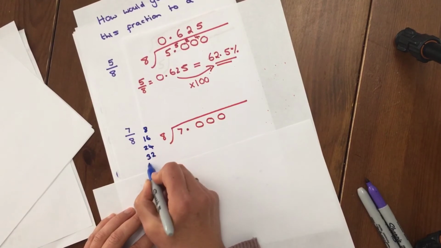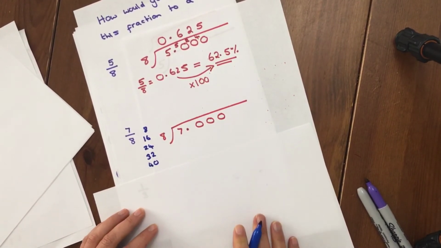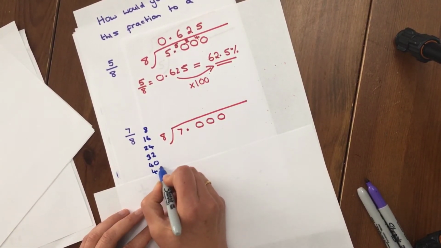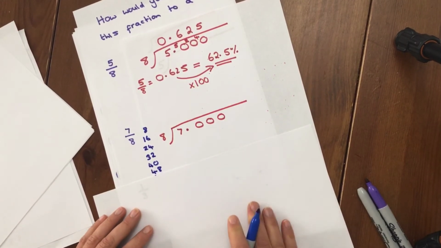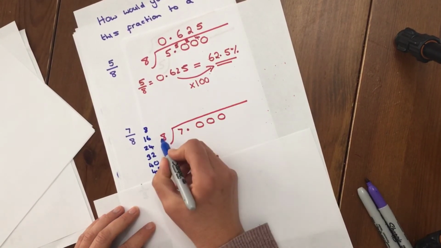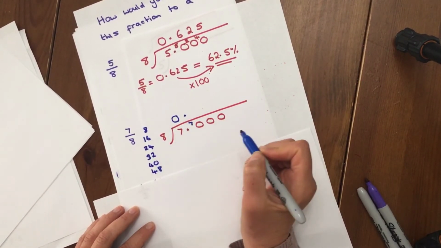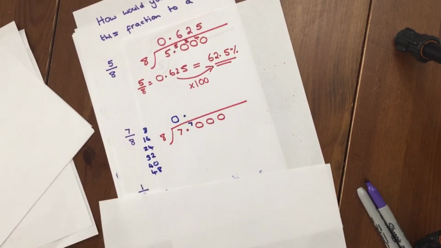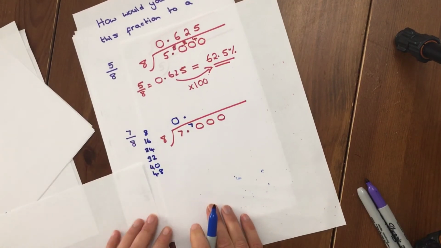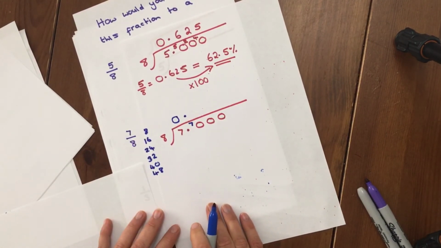I'm just adding 8 on each time. 40, 48. Okay. So 8 into 7 doesn't go. Carry on the 7. Okay, so let's carry on a bit further here.